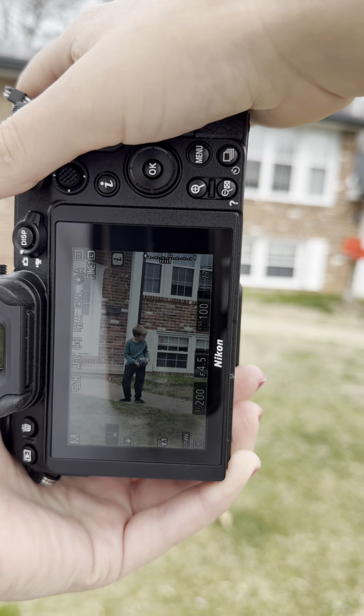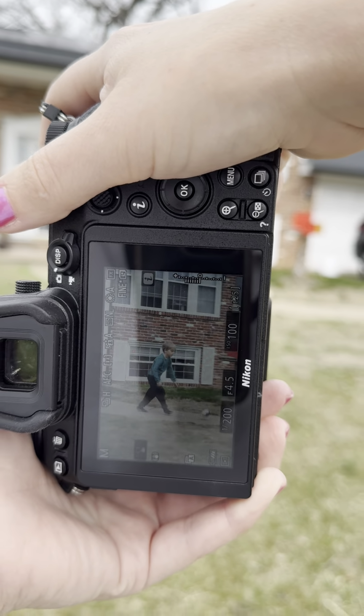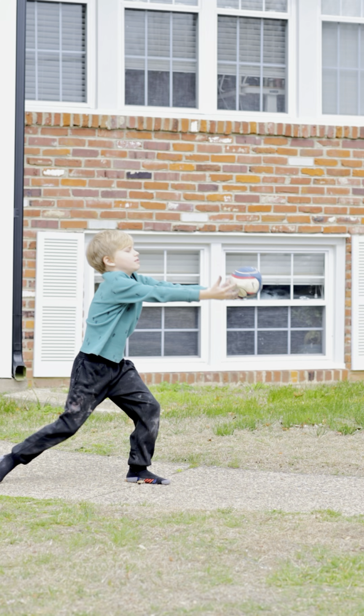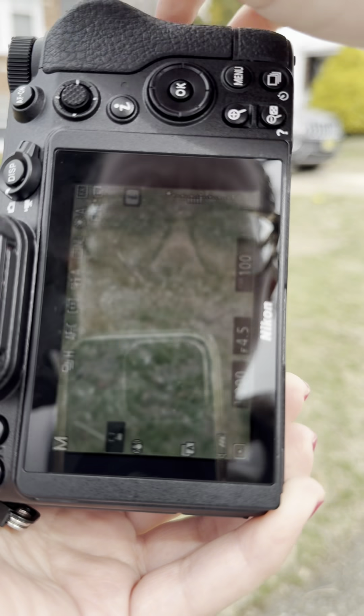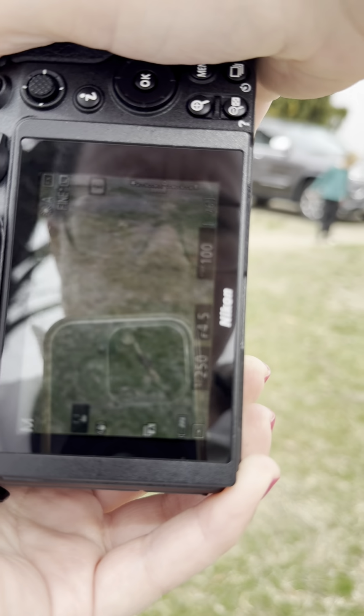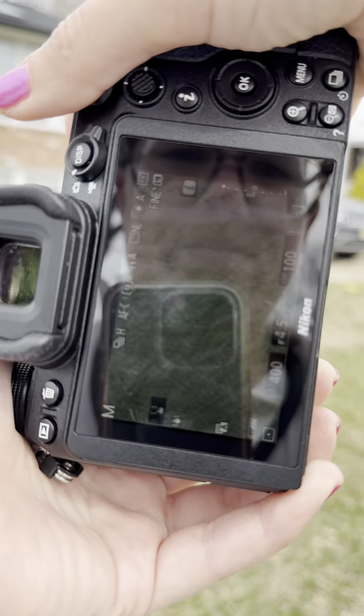And I'm going to take a photo and let's see if it is blurry or frozen. Look at his hands. There is motion blur. The ball is not frozen either. So let's do it again. With a higher shutter speed, I'm going to increase from 200 to 400.